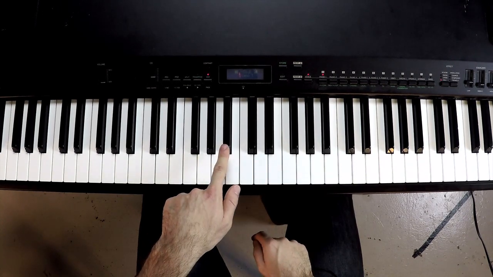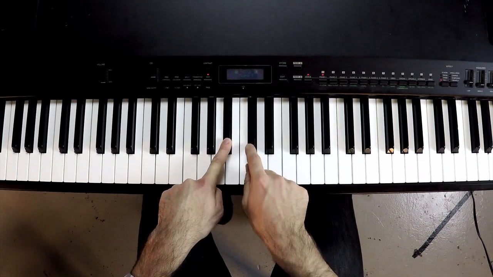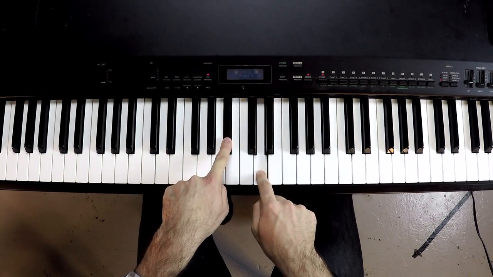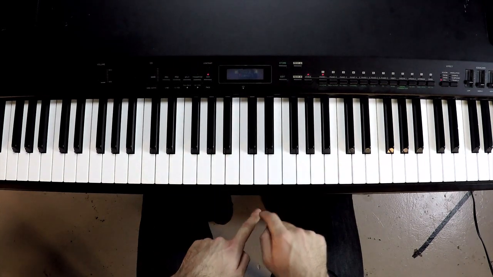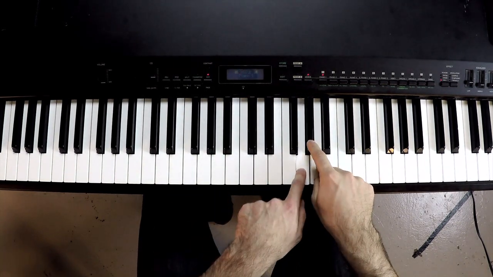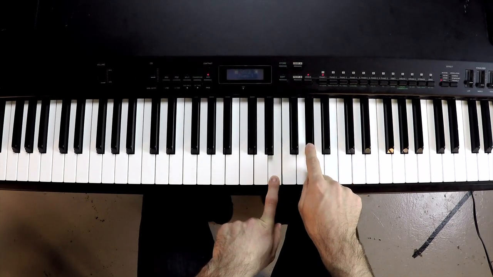Couple more examples. Let's count a major third up from B flat. 1, 2, 3, 4. From B flat to D, that's a major third. What about a major third down from G sharp? G sharp to E. That's a major third.